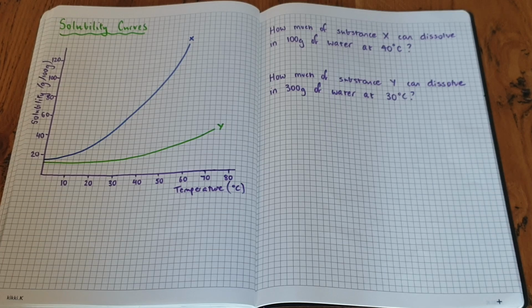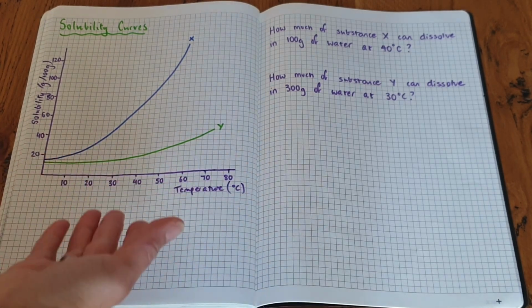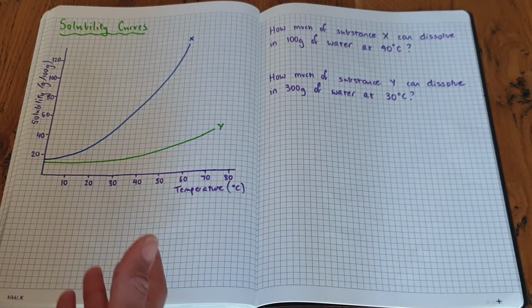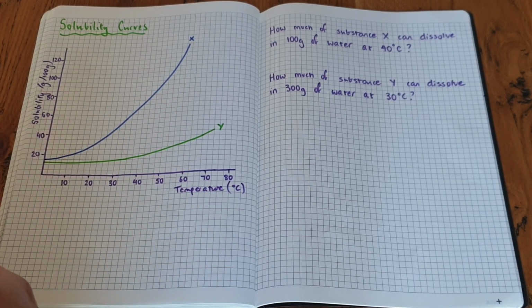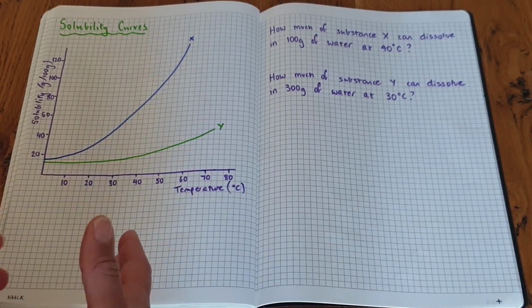Today I'm going to talk to you about solubility curves, and for the sake of my example, I've just put together a solubility curve with substance X and Y, so just two hypothetical substances showing their particular solubility curves. Let's unpack what this first means before we look at a couple of questions.